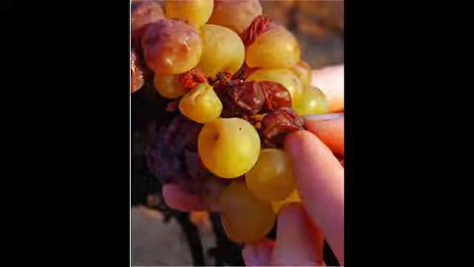The grapes start to shrivel, and then the grapes are harvested in several tries, what they call tries. Several attempts at harvesting in the vineyard, and they only pick the botrytis infected grapes. It doesn't happen consistently, unfortunately, so they have to pick berry by berry. Then they press and they produce these very lovely sweet wines.